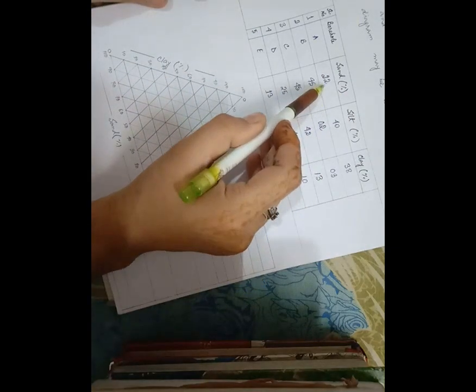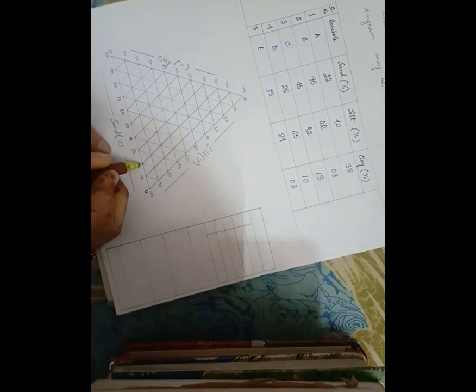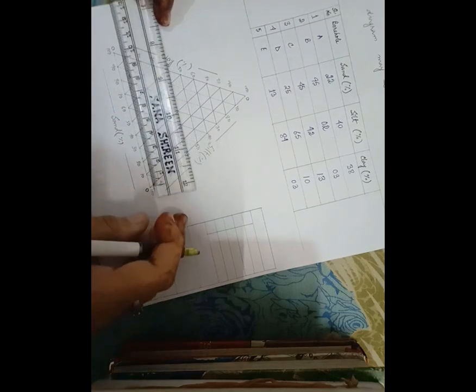So here there are percentages: 22% sand. So here the 22% is this, the 20, and here the 22. If you don't know the exact point, then you should use the scale.